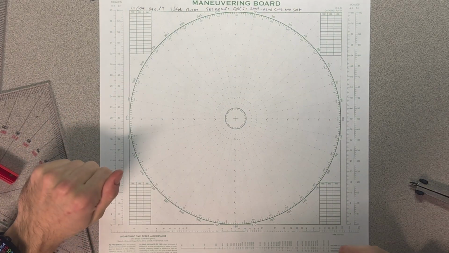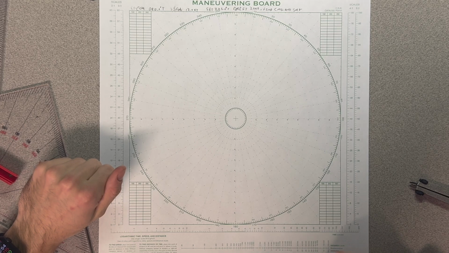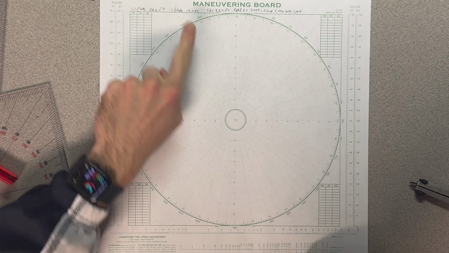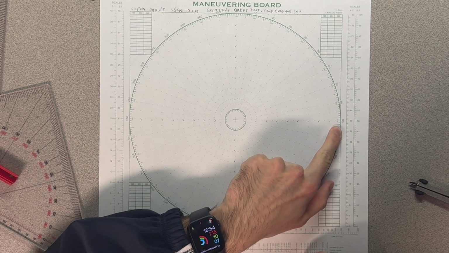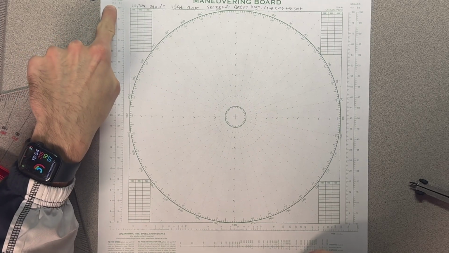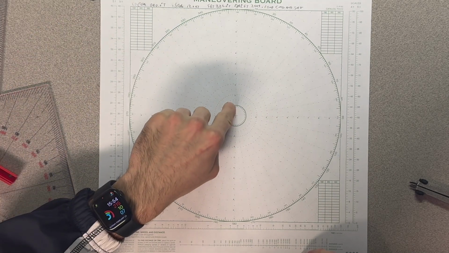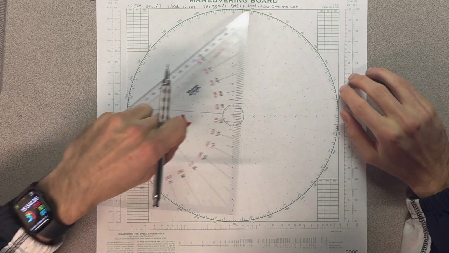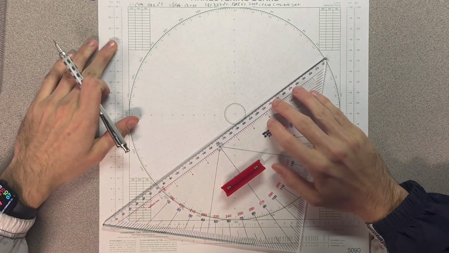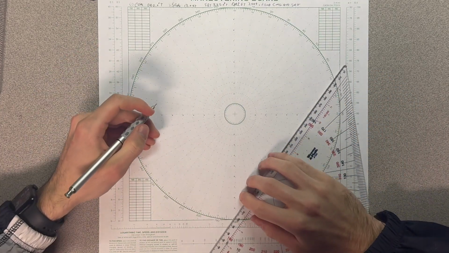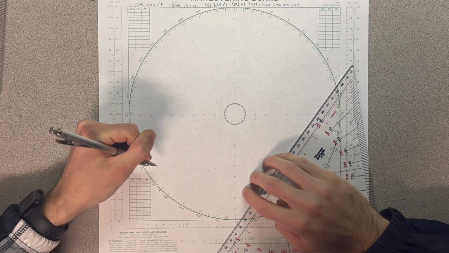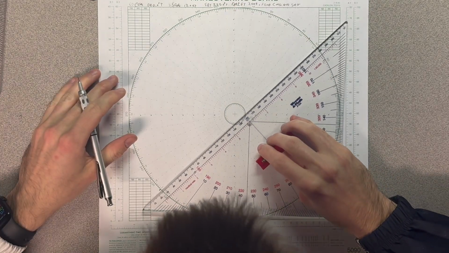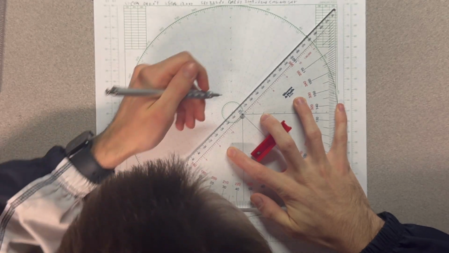Let's start. We know that the set and drift is 225 and 3 knots. Before I do that, I want to make a point that we have the speed of advance of 12 knots here. This doesn't go out to 12, right? So we have to use the 2-to-1 scale. A 12 becomes a 6, 3 becomes a 1.5, and so on. I know my set and drift are 225 and 3 knots, so I'm going to find 225 here, and find the corresponding one over here so that I can get a good alignment. I'm going to line that up and draw a line out 1.5.